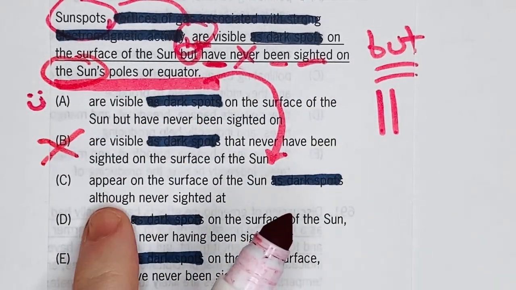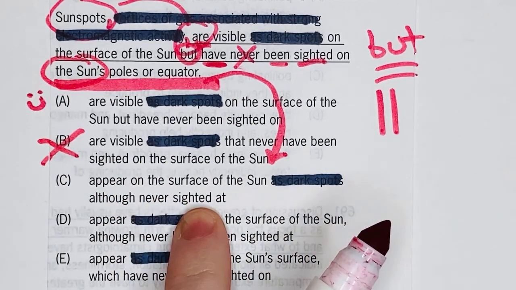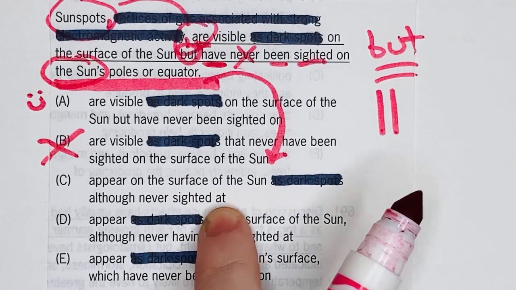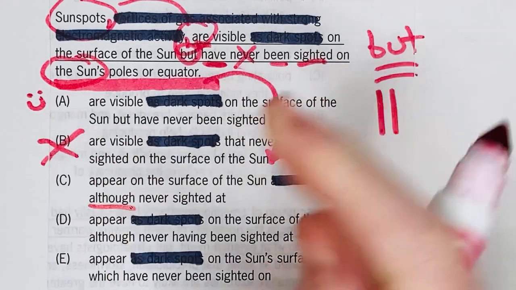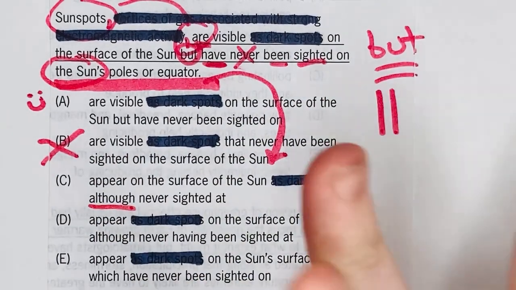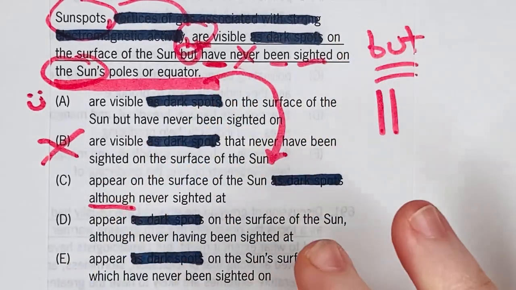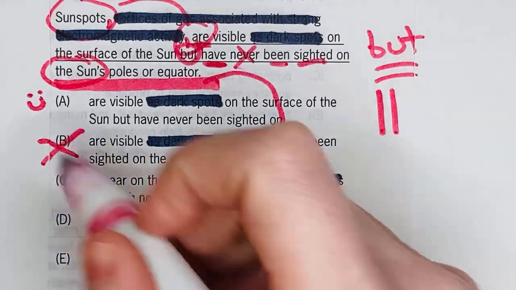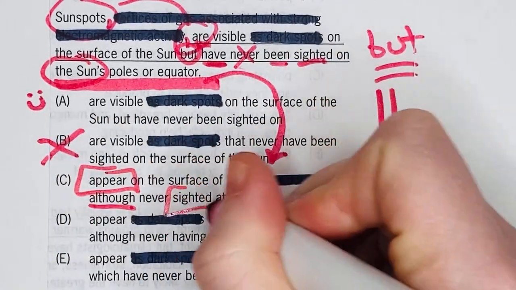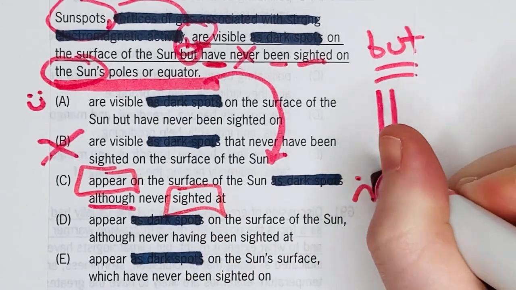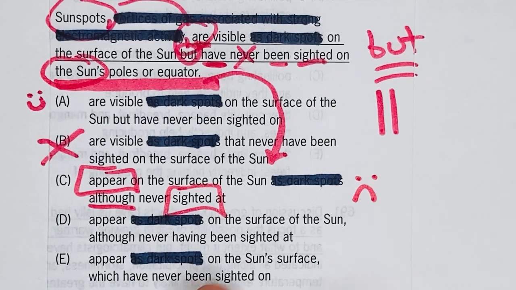Let's look at a couple different constructions. C: Sunspots appear on the surface of the sun, although never sighted at the sun's poles or equator. Here we use the word although, which isn't correct here, but let's pretend you thought although was like but, and you think it's supposed to be parallel. Well, if we just look at the verbs, appear is present and sighted is past. So that is not parallel. Just looking at those verbs could really give you a nice clue here.